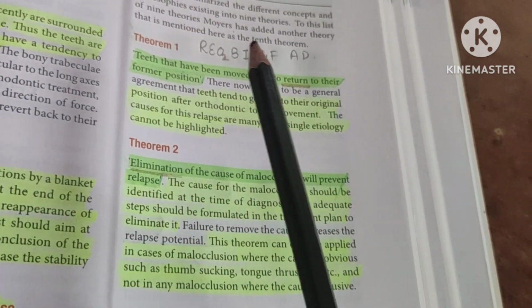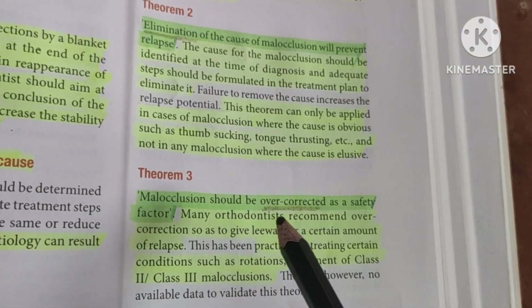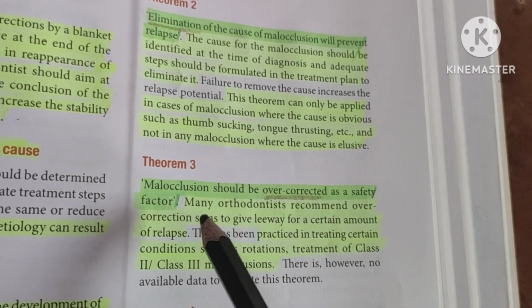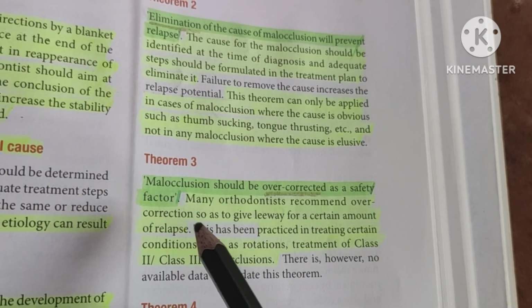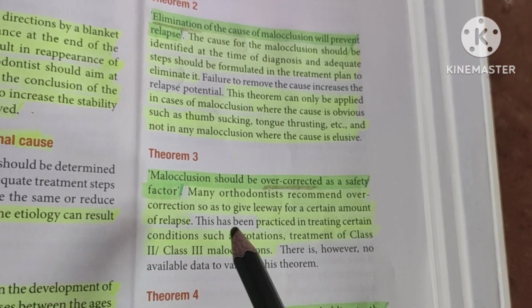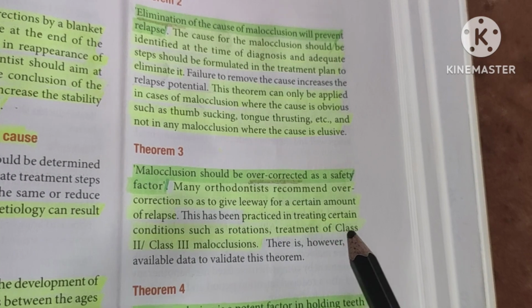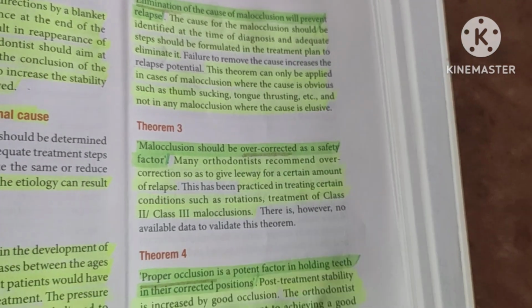Now third is O. O for overcorrected. Malocclusion should be overcorrected as a safety factor. Many orthodontists recommend the overcorrection so as to give leeway for a certain amount of relapse. This has been practiced in treating certain conditions such as rotation, and treatment of class 2 and class 3 malocclusions.